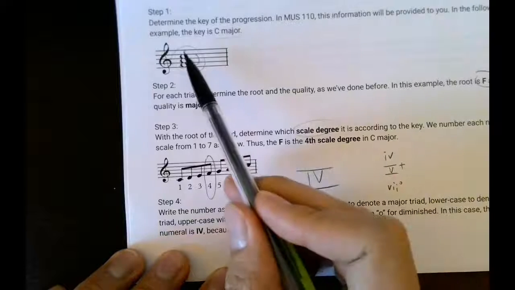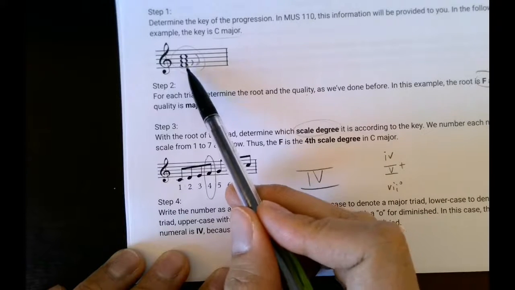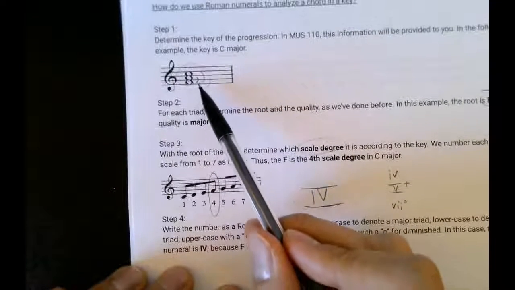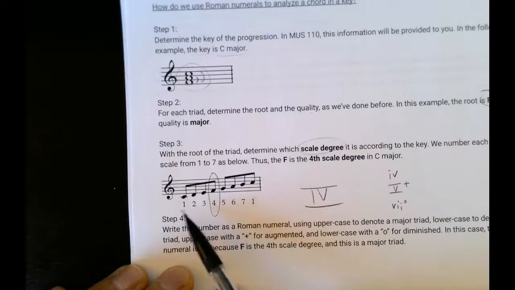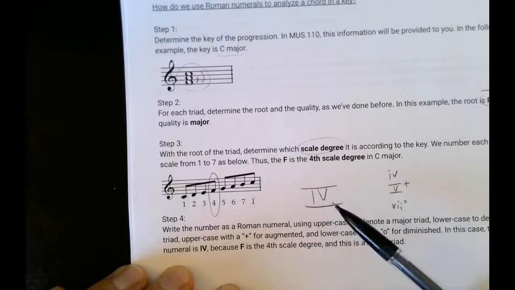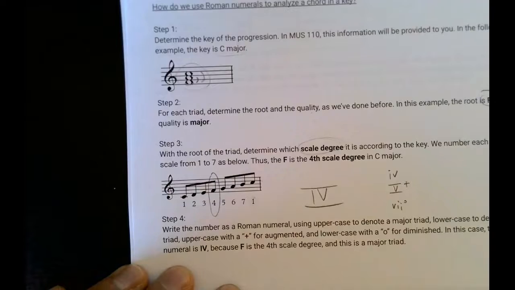We're looking at the root, and figuring out what context the root is within the scale. Again, for this example, we're in C major. The root is F, which is the 4th scale degree of C major, which means that this is a 4 chord, and it's going to be a major triad because we just determined that. So I use an uppercase 4. Take a look at that.